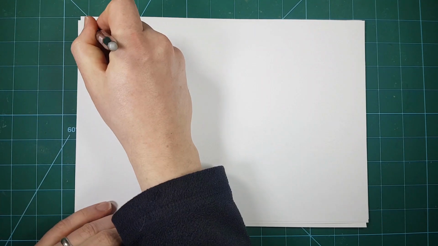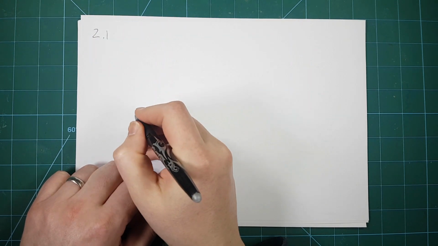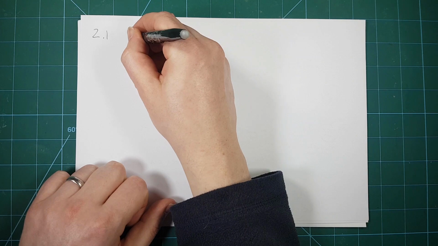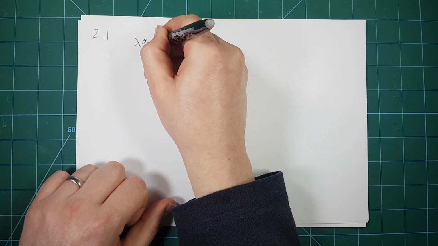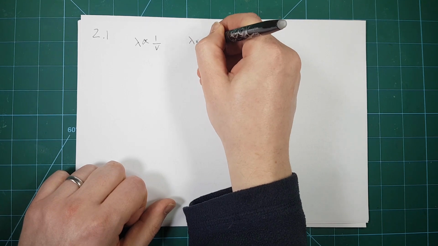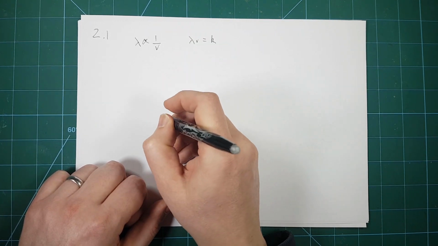And 2, and this is from the paper June 2018. The first part is relatively easy. Show that the data is consistent with the relationship lambda is proportional to 1 over v. That means that lambda v should be equal to some constant.